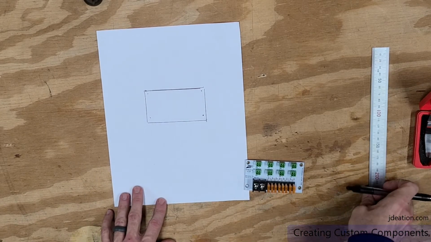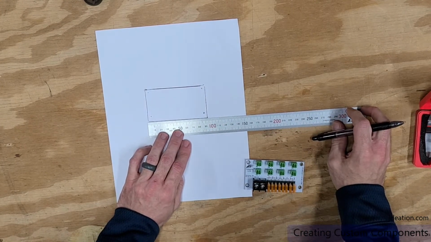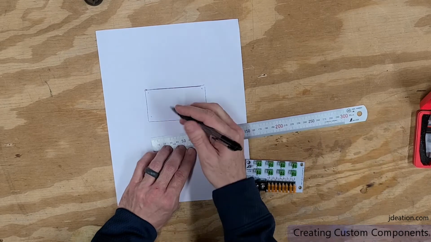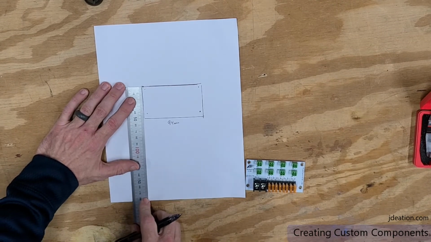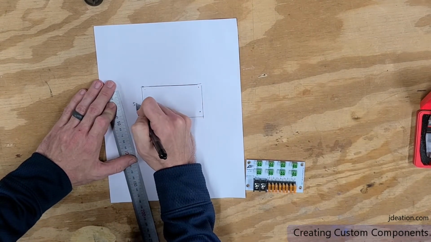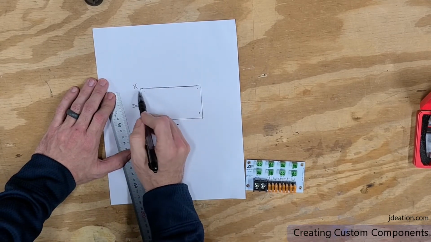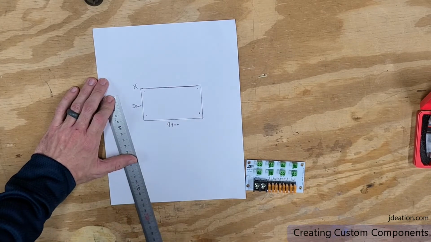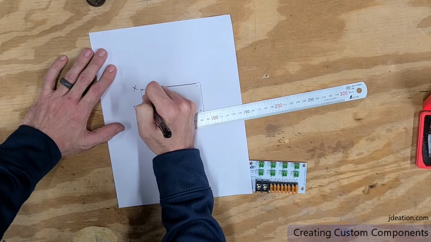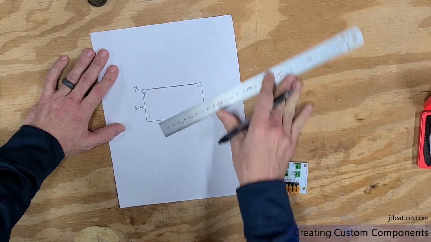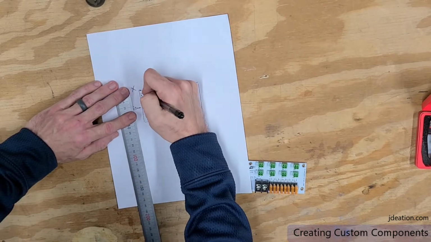And now we are simply going to measure. I've got a millimeter measure ruler here. And so let's see, the bottom looks like it's about 94 millimeters. The side appears to be 50 millimeters. And then for each one of the holes, you want to measure from the top left to each one of the holes. So the center of the hole here, that appears to be about 5 millimeters. That looks like about 5 millimeters too.